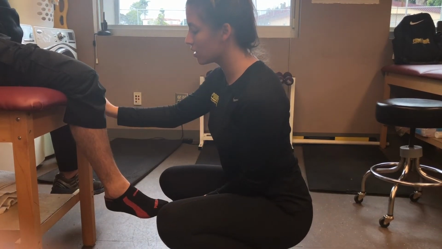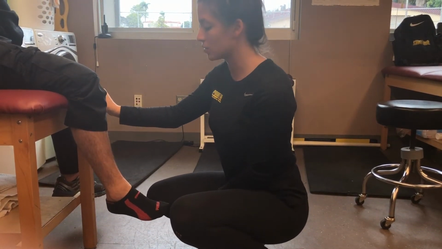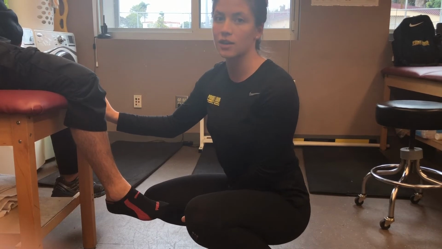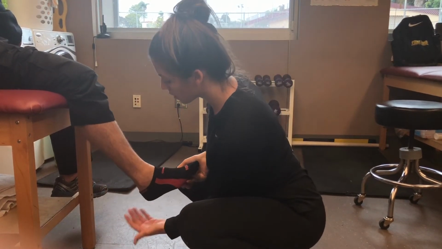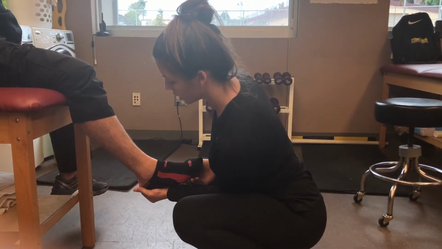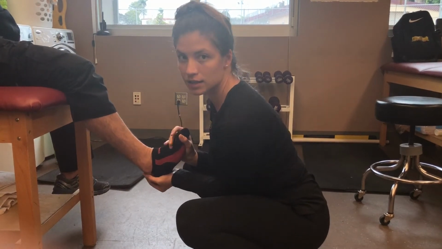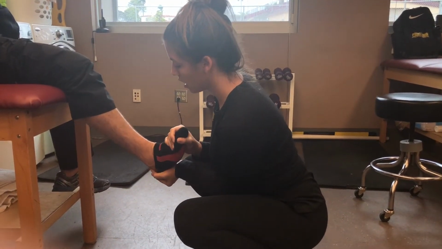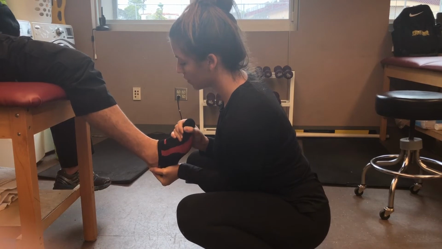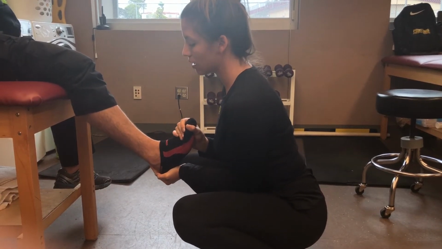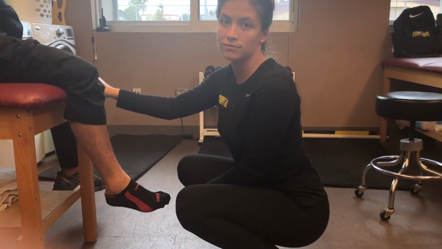Okay, so next we're going to be doing Kleiger's external rotation and dorsiflexion test. This is going to be for high ankle sprain. So it's the exact same as the other one. We're going to support the calcaneus, just emphasize that it's going to be in dorsiflexion, and we're going to externally rotate. So what I'm looking for is increased laxity and the recreation of pain.